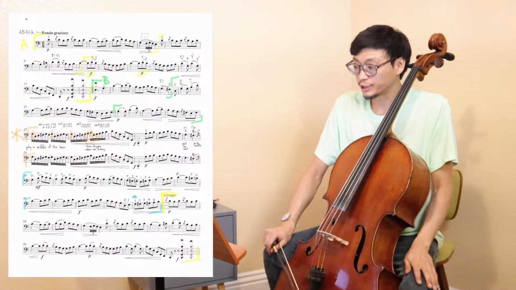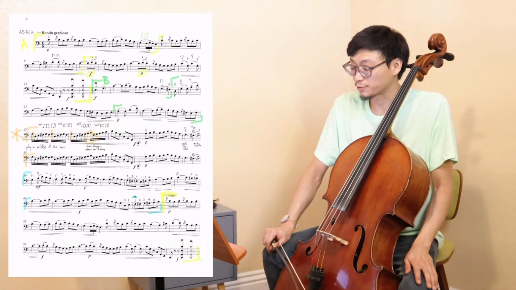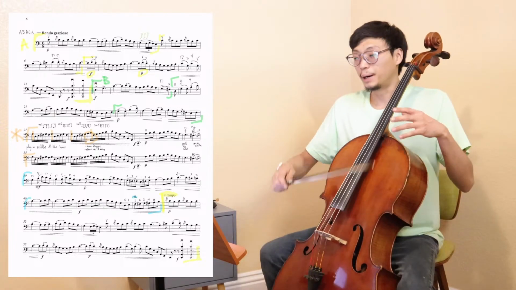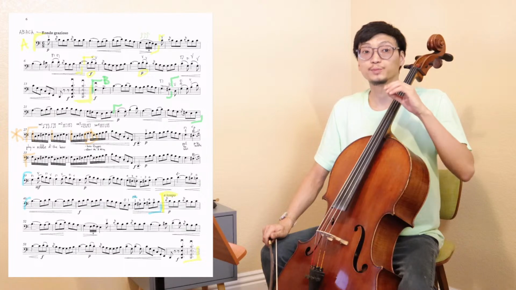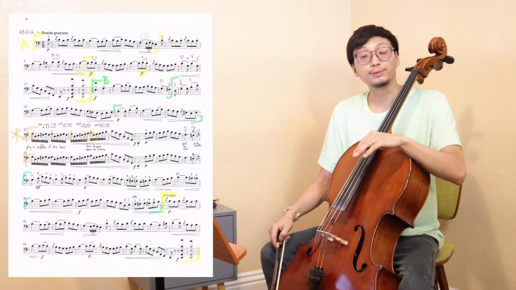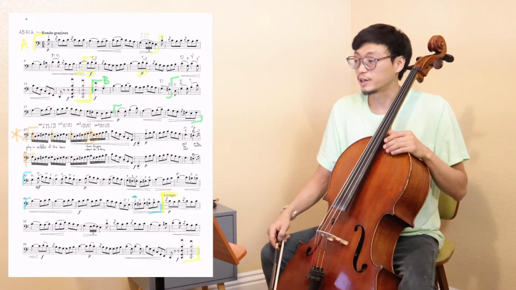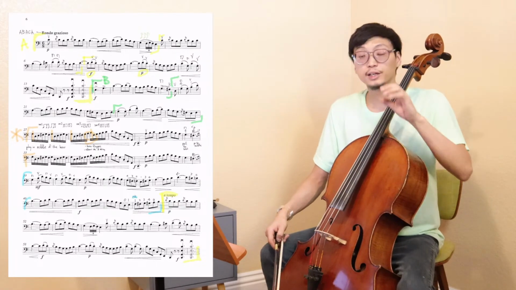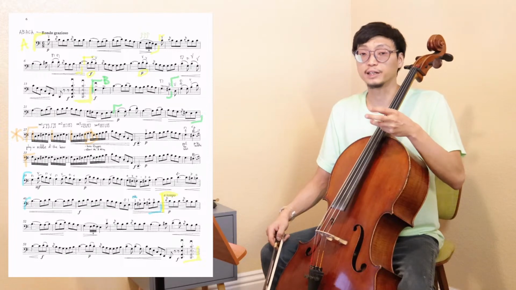Something I will mention as far as the dynamics go, the basic rule of dynamics is the bow. If you use more bow, you're going to get more sound. If you use less bow, you're going to get less sound. So just keep that in mind. The speed of the bow doesn't matter.